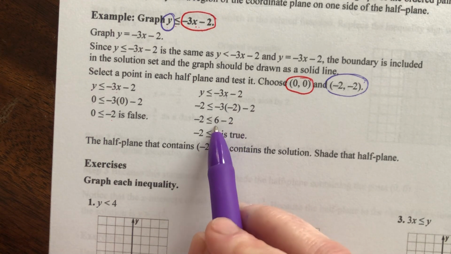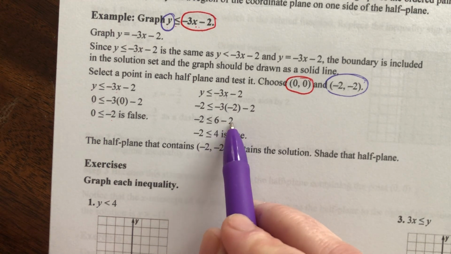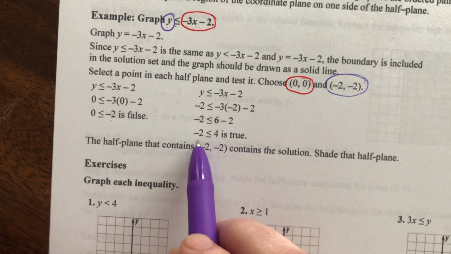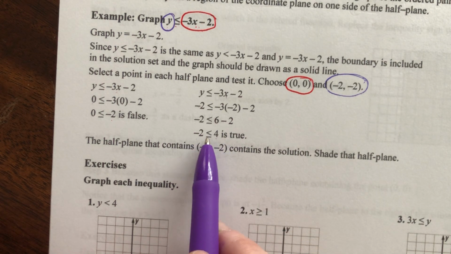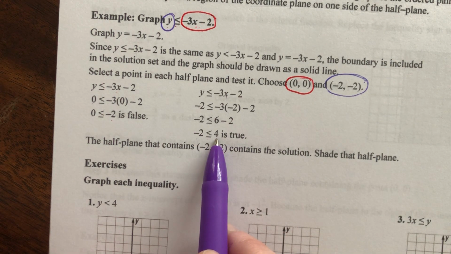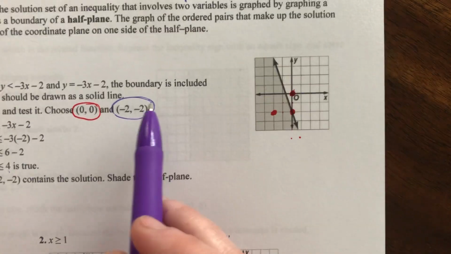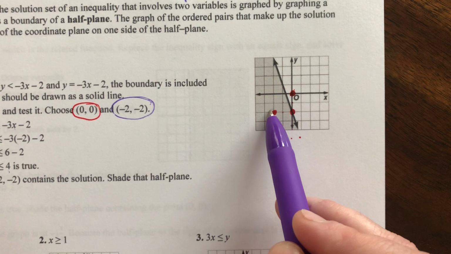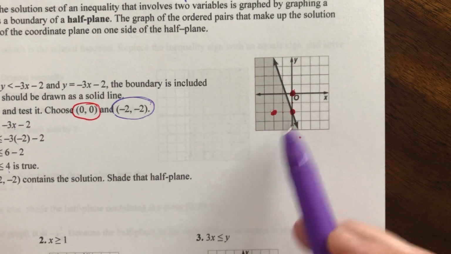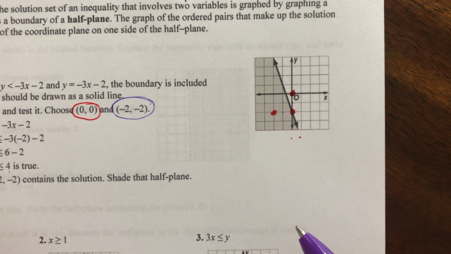Negative 3 times negative 2 is positive 6. 6 minus 2 is 4. Over here they kept the negative 2. Is negative 2 less than or equal to 4? Yeah, it's less than 4. So that is true. So since that point worked, and it's on this side of my line, I know all these points on this side of my line must work, so I shade this side, okay?